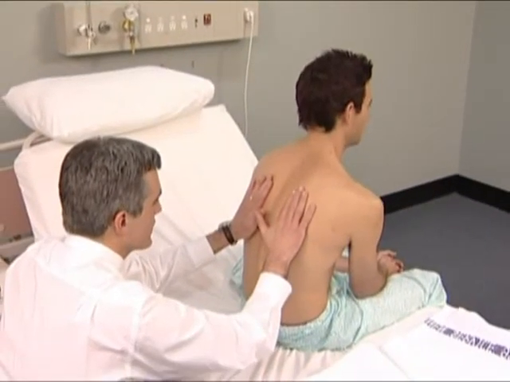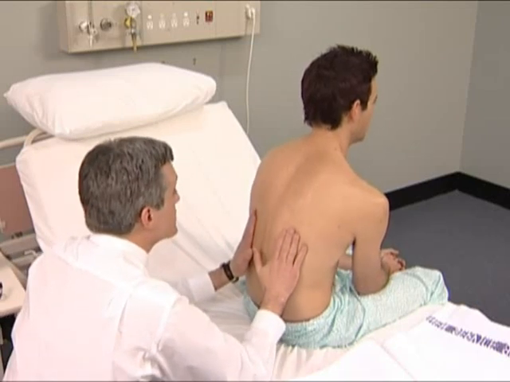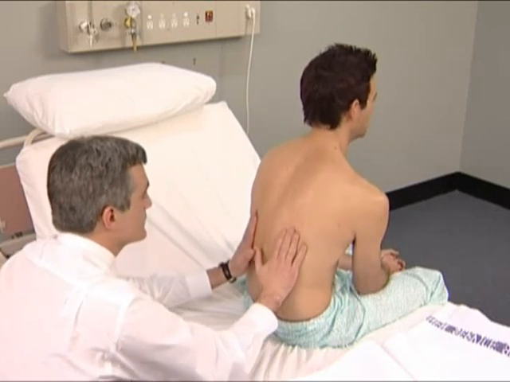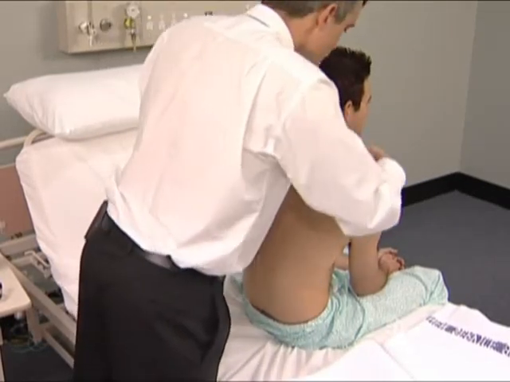The examiner now flattens the hands on the chest wall to test for tactile fremitus. Compare the vibration felt on each side as the patient says 99, or for variety, 111.